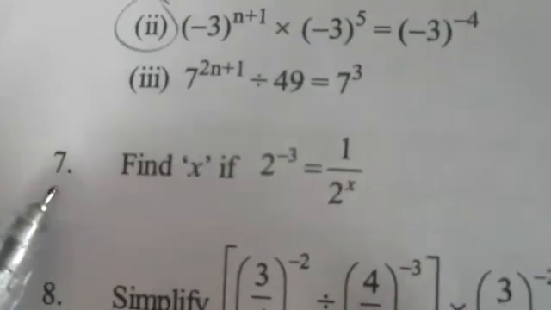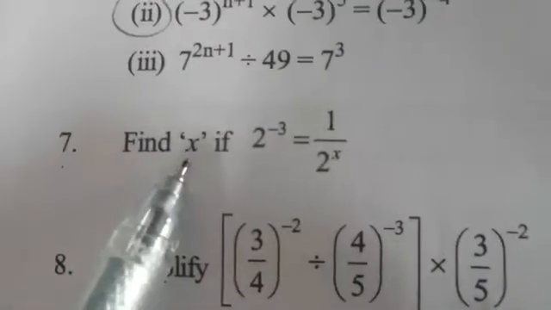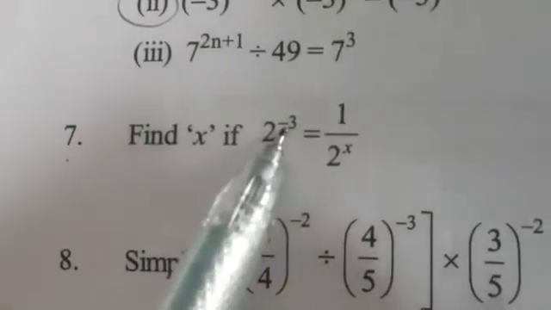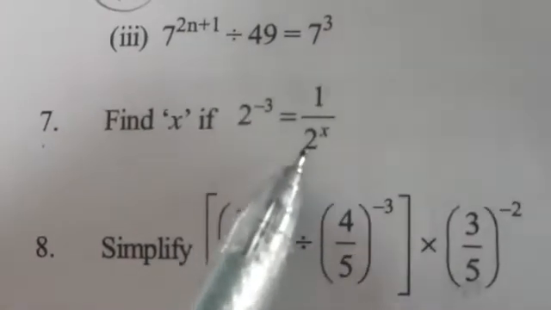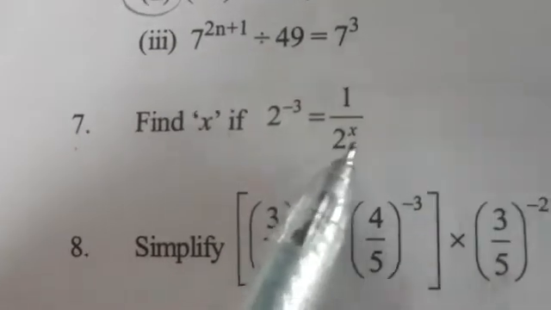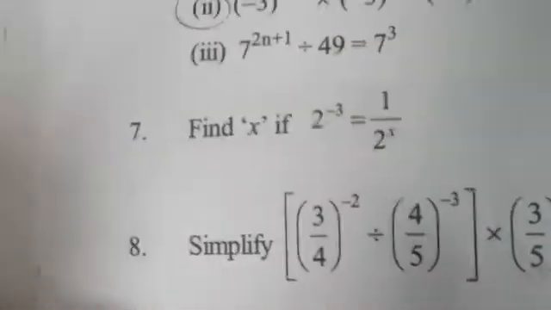Children, we will do the 7th problem. What is the 7th problem? Find x if 2 to the power of minus 3 is equal to 1 on 2 to the power of x. It's a very simple 1 mark question. I'll explain now. Check it once. Look at the board.